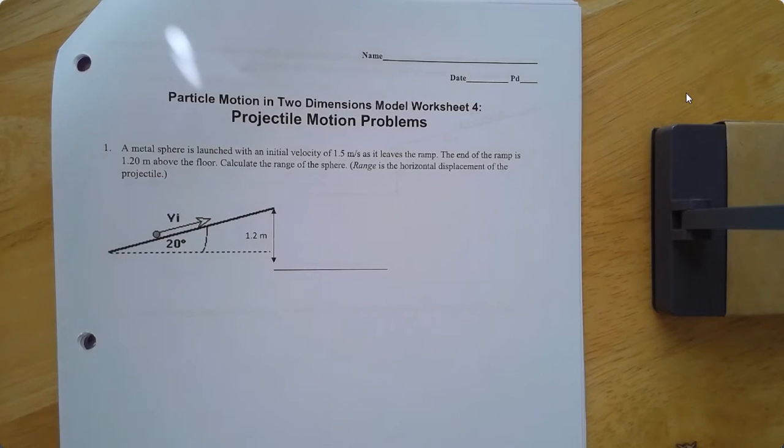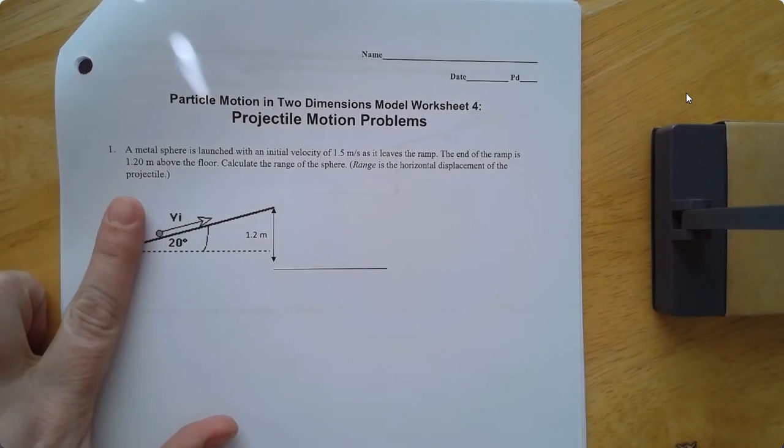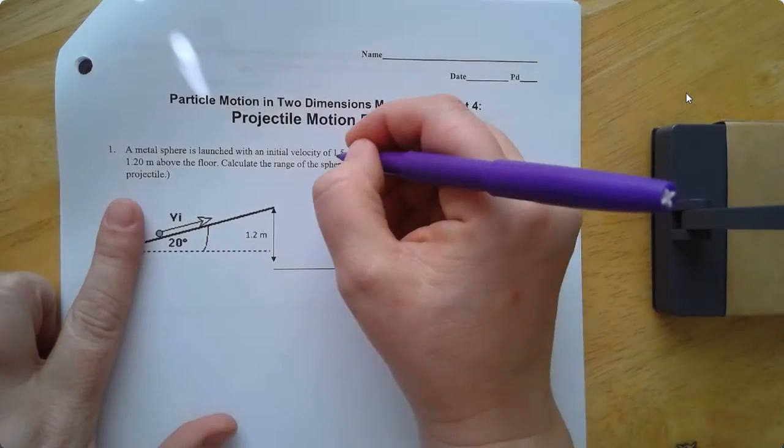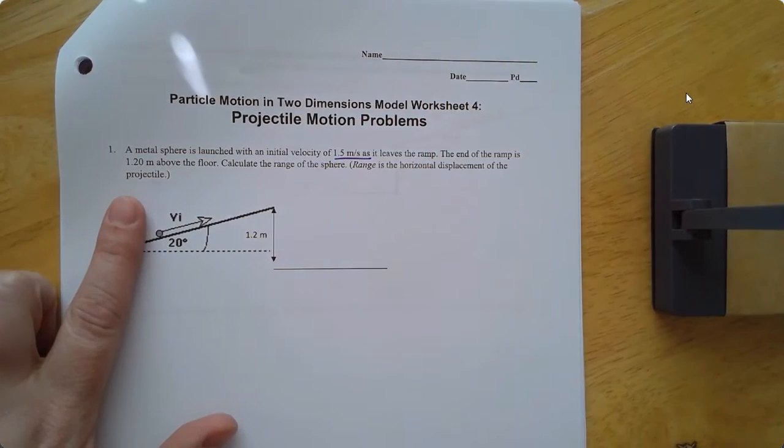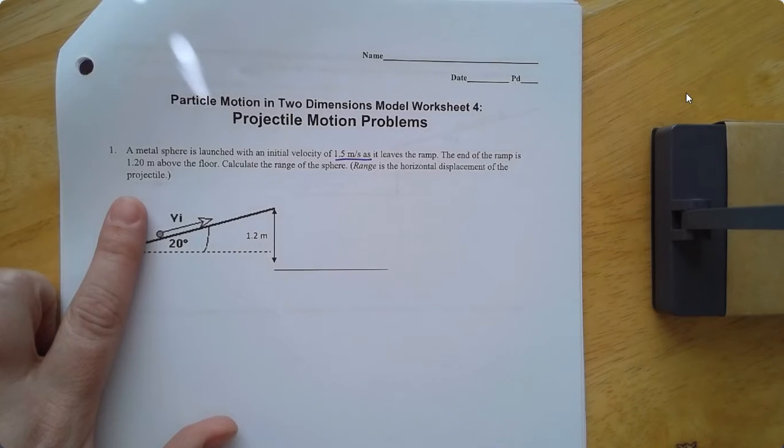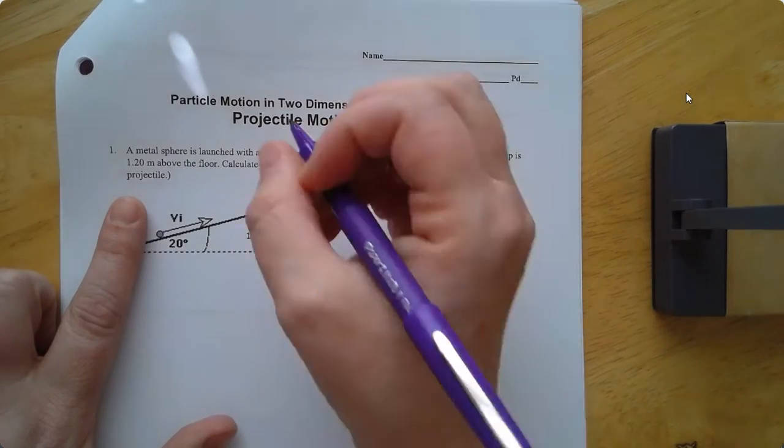So here our problem says a metal sphere is launched with an initial velocity of 1.5 meters per second as it leaves the ramp. The end of the ramp is 1.2 meters above the floor. Calculate the range of the sphere. And then it says range is the horizontal displacement of the projectile.